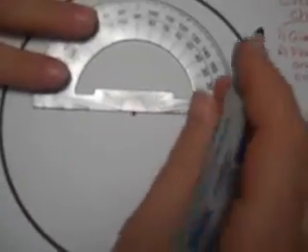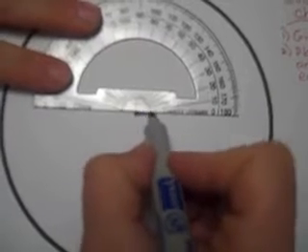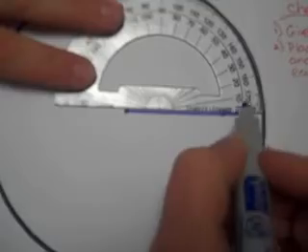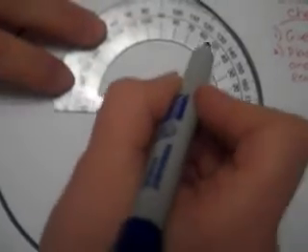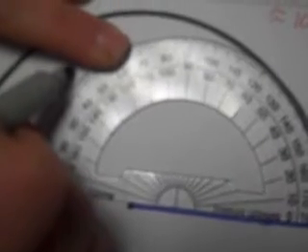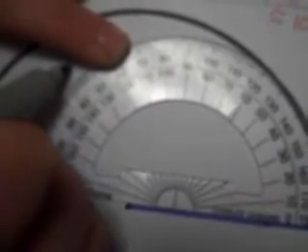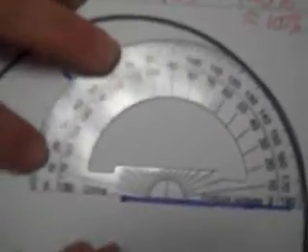Again, placing the protractor in the center, drawing a straight line to the right, looking at the inner circle of numbers. We're going to place a tick mark between the 130 and 140. Remove the protractor. Connect the center point to that tick mark.